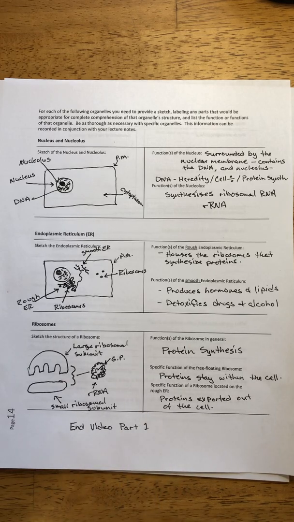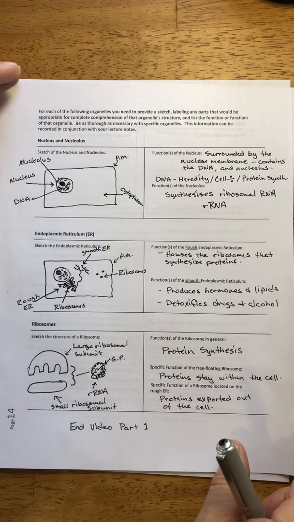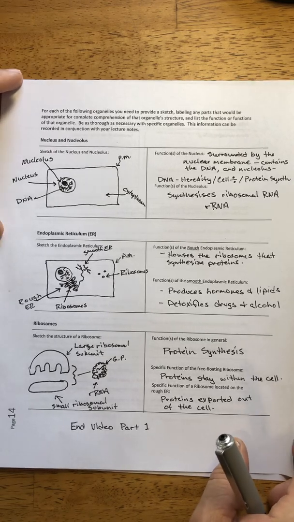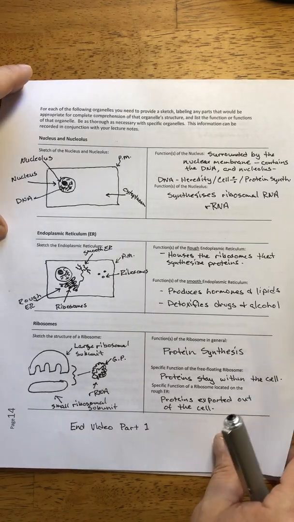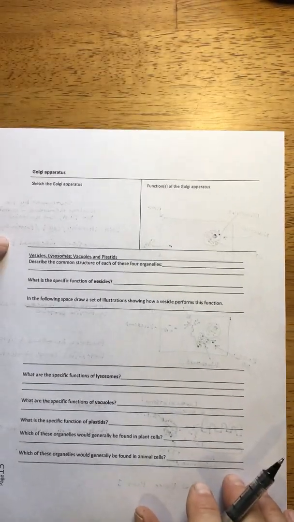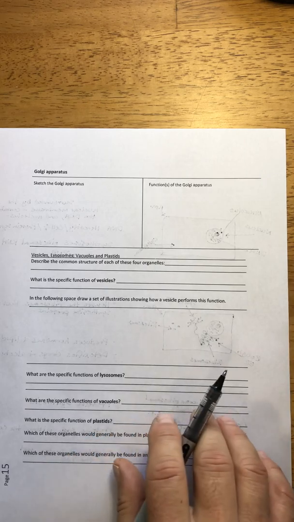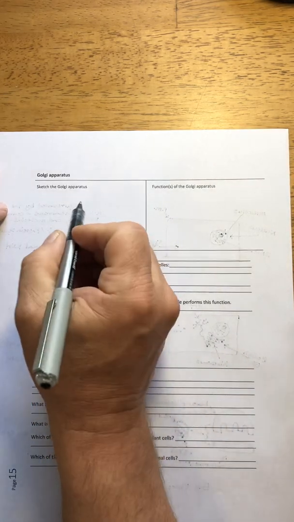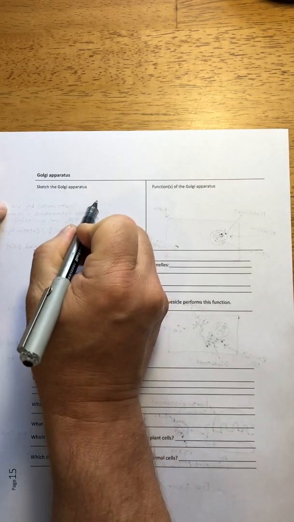We're going to jump in and get the second half of this study guide worksheet number 2 and finish up unit 2. So flip this. And at the top of the page, this should start with the Golgi apparatus. We will basically draw in the structures that we had previously.